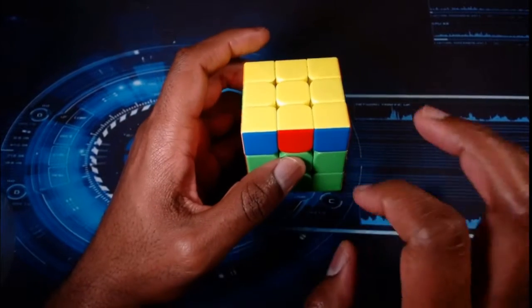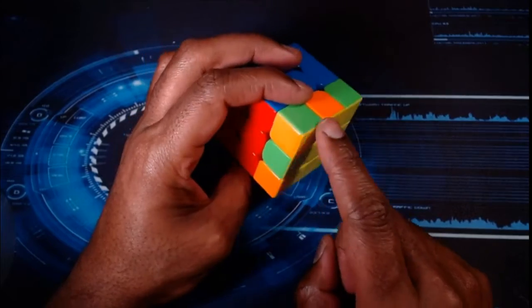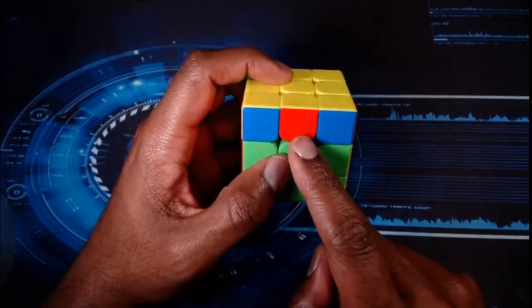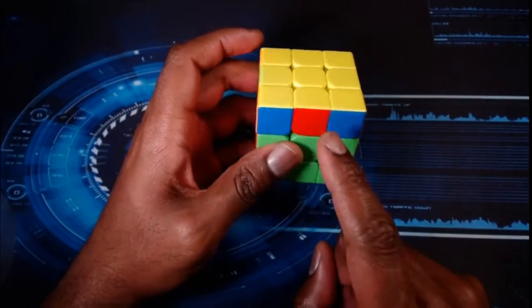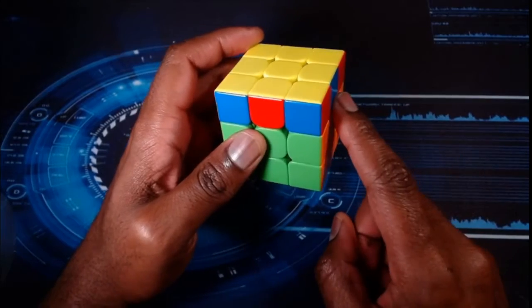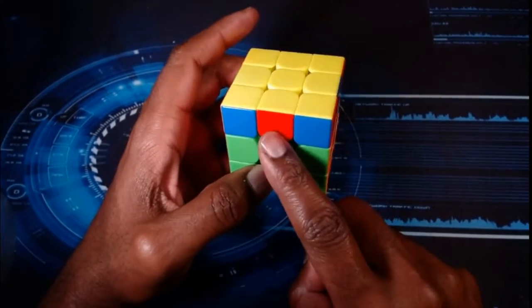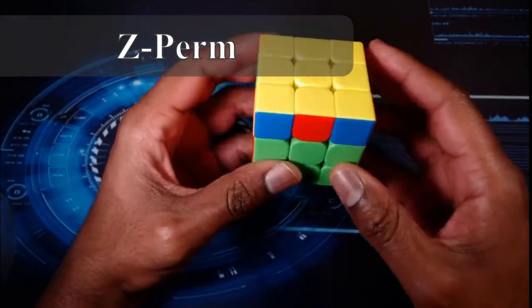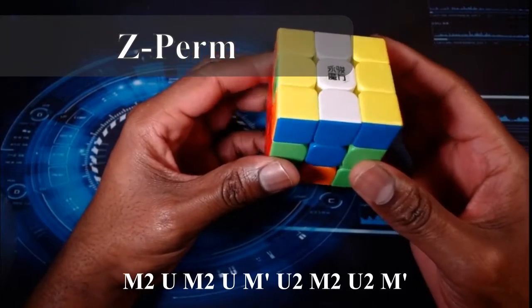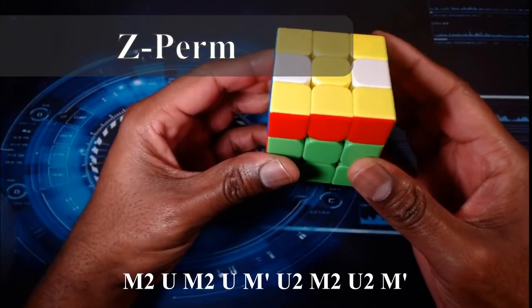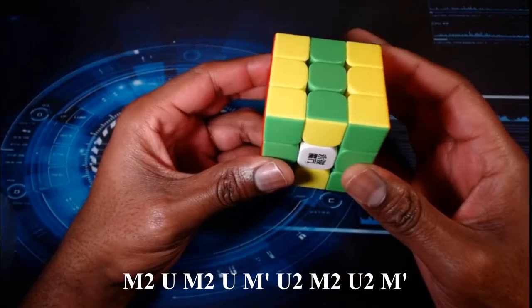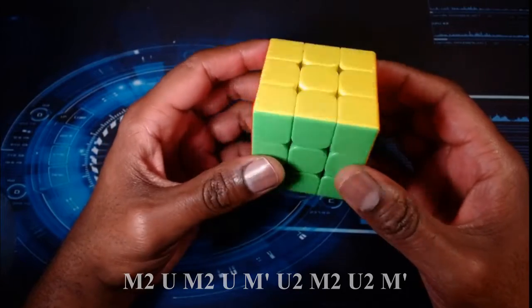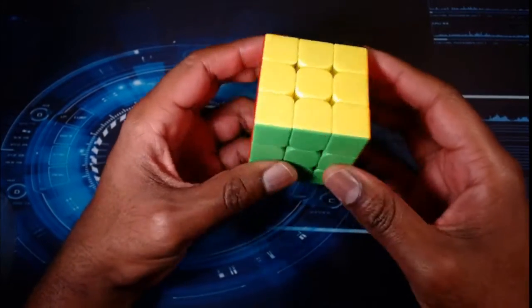For the next algorithm, if you're looking around and you don't see any completed sides, in other words, there's an edge that's off on each of the sides, we're going to do one of these 2 algorithms. In this case, if we look at the front and the right side, and you notice those 2 edges need to switch with each other, we're going to do the Z-Perm. Z-Perm goes like this: M2, U, M2, U, M prime, U2, M2, U2, M prime. And then it will bring everything in place.